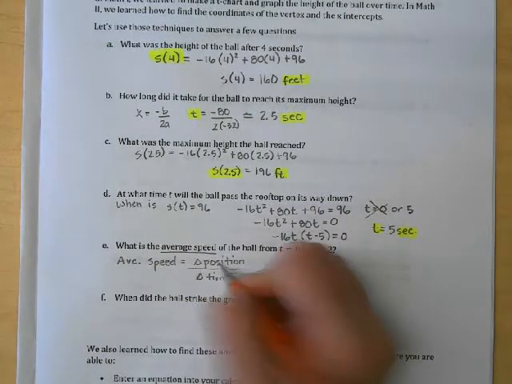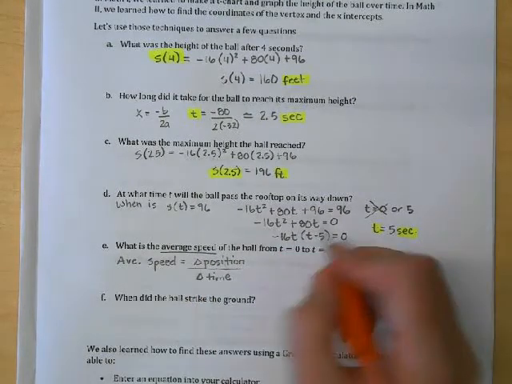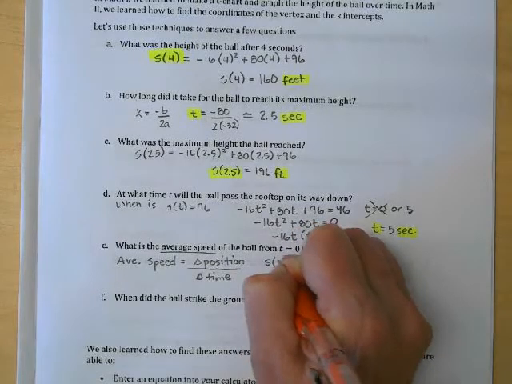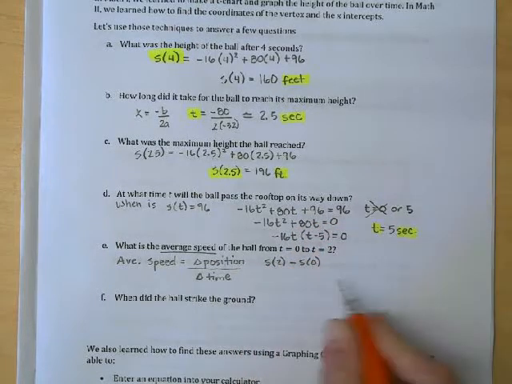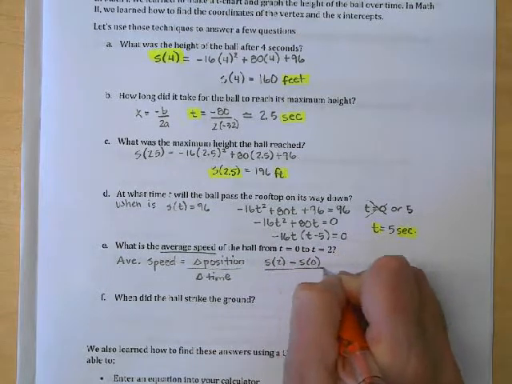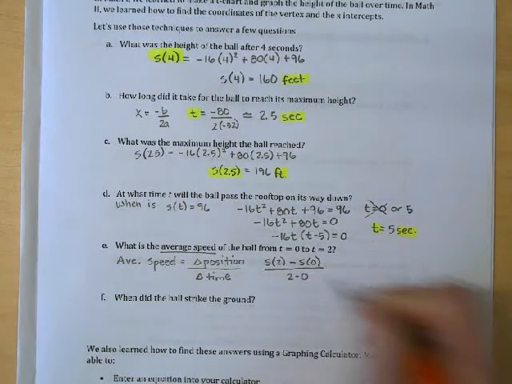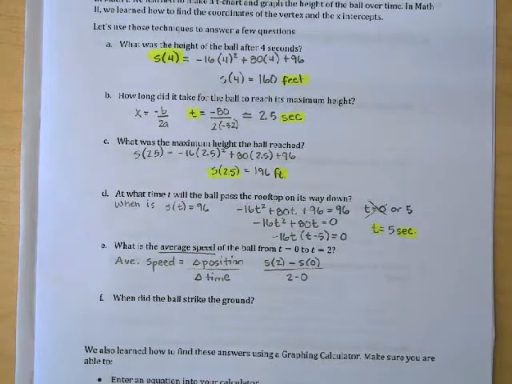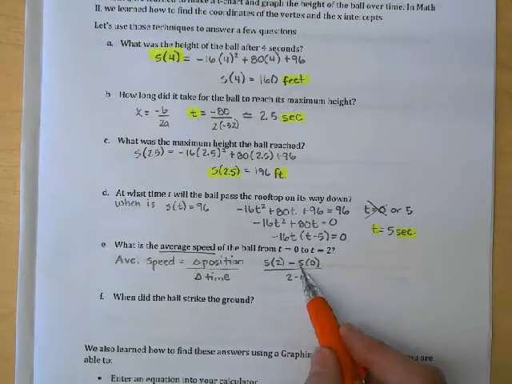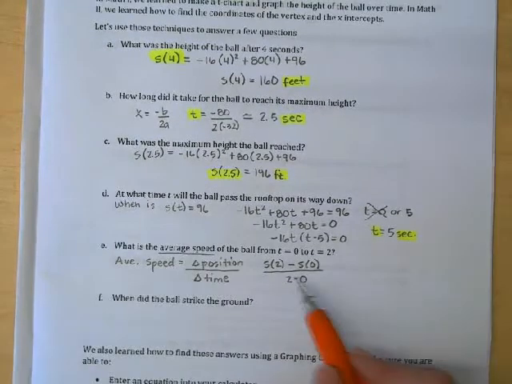So the change in position, that's just the change in y value. That is s of 2 minus s of 0. And I want you to show this part right here, because that's just a really good habit to get into, because you'll see that things can get a little bit confusing when we start talking about velocity and acceleration, and if we should be using a velocity here or a position.